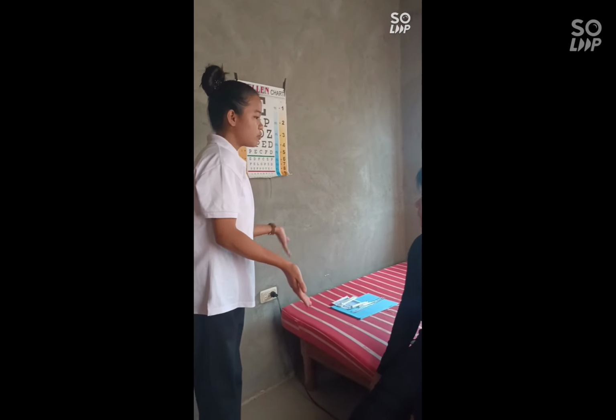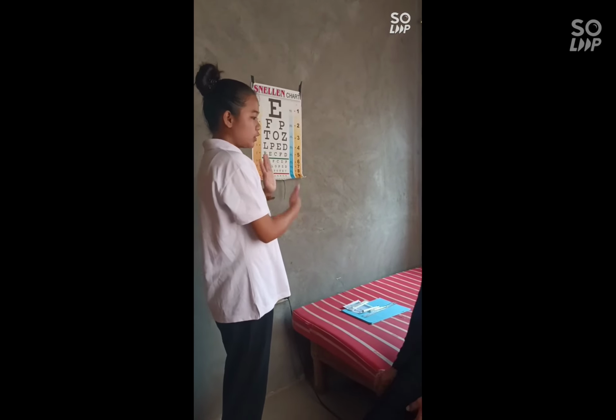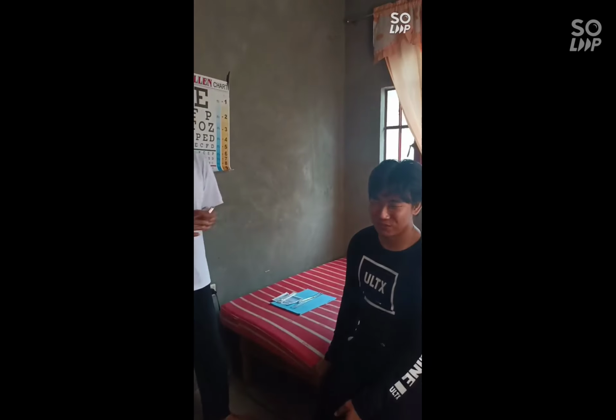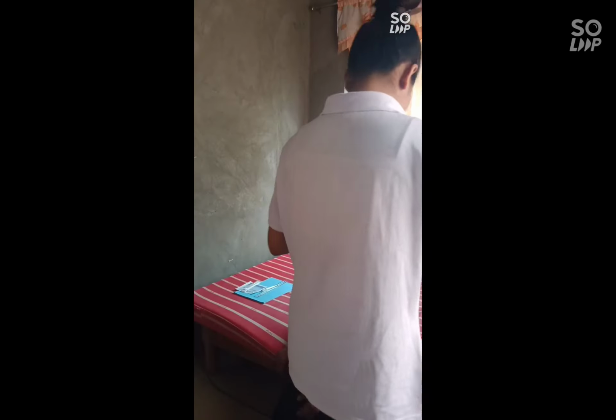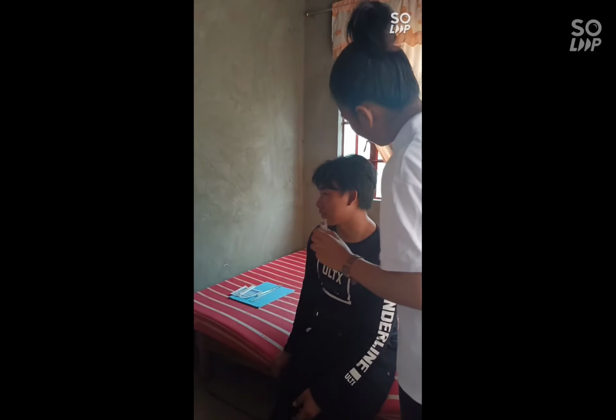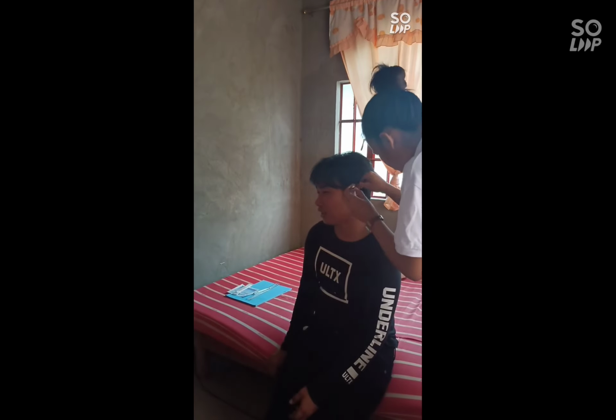Next, I am going to inspect the auditory meatus or the ear canal for color and presence of cerumen, discharges, and foreign bodies. Since my patient is an adult, I am going to pull the pinna upward and backward. I will start with the left ear using this penlight. Okay, sir, I'm going to pull your pinna upward and backward. Is that okay with you? It's okay.